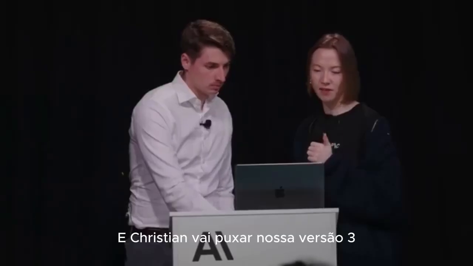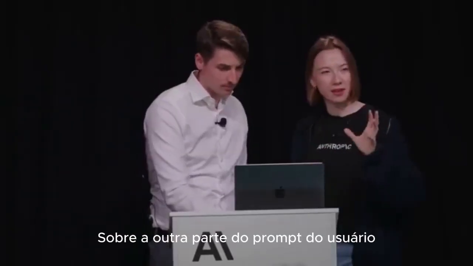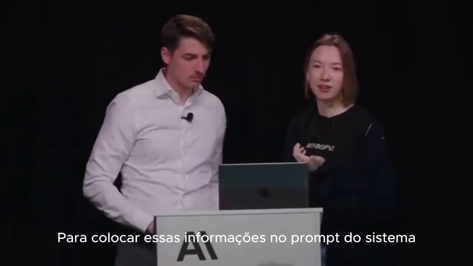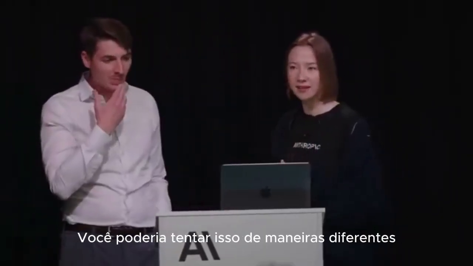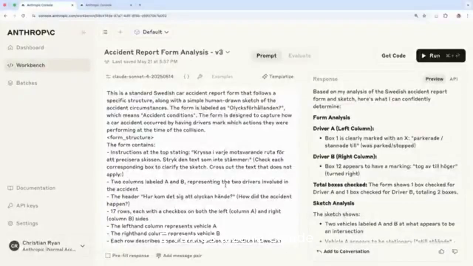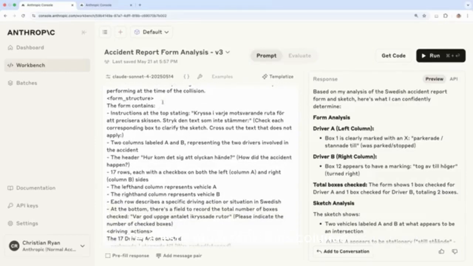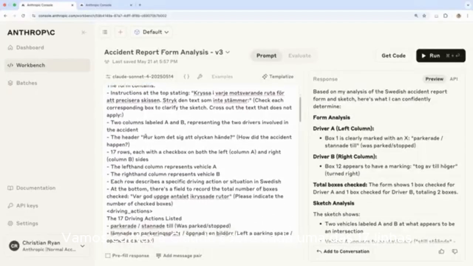And Christian's going to pull up our version 3. So we're keeping everything about the other part of the user prompt the same. And we've decided, in this case, to put this information in the system prompt. You could try this different ways. We're doing it in the system prompt here. And we're going to tell Claude everything it needs to know about this form. So this is a Swedish car accident form. The form will be in Swedish. It'll have this title. It'll have 2 columns. The columns represent different vehicles. We'll tell Claude about each of the 17 rows and what they mean. You might have noticed when we ran it before, Claude was reading each of the lines individually to understand what they are. We can provide all of that information up front.